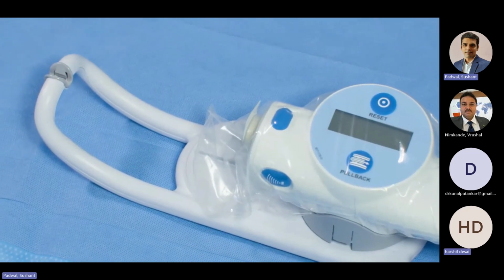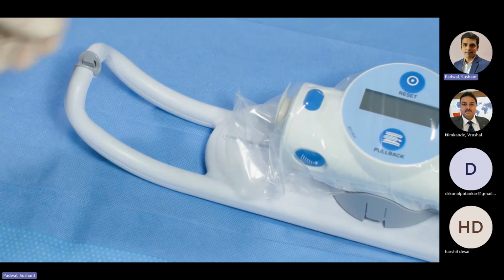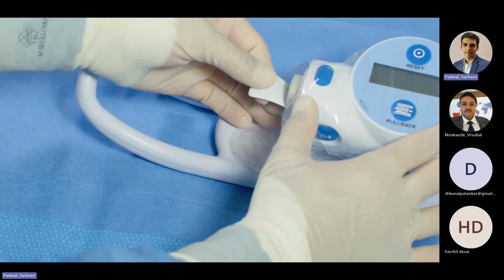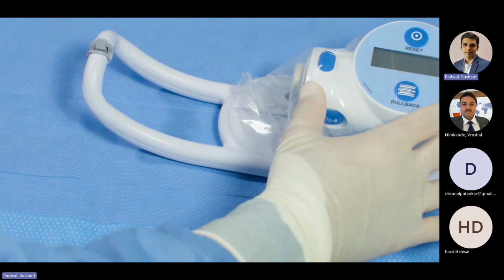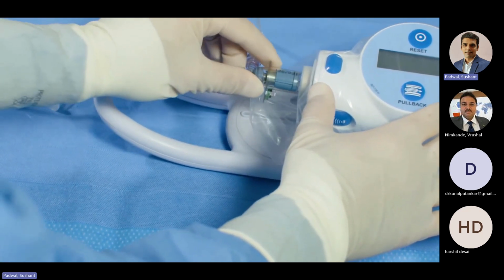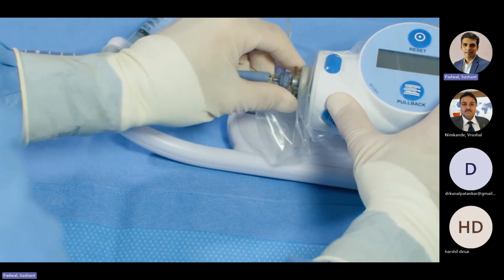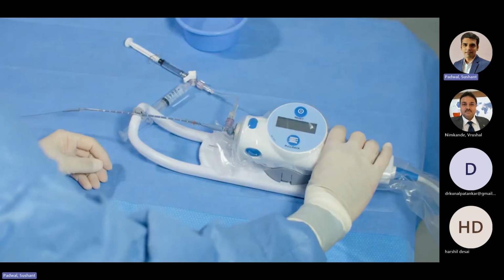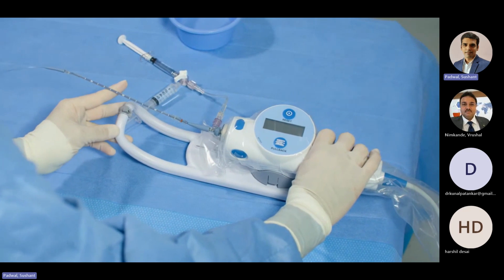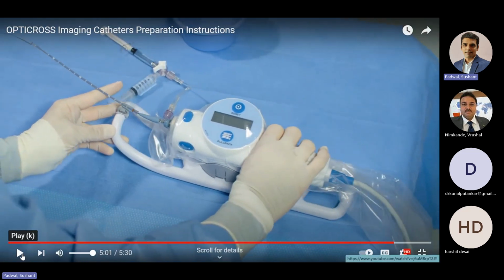Connect the imaging catheter to the sterile bagged motor drive. Remove the seal and insert the catheter until it audibly clicks into place. Press and hold the pullback release lever and carefully move the motor drive. See how the operator is moving the MDU forward by holding the catheter a bit away so that it doesn't kink and doesn't damage the catheter.